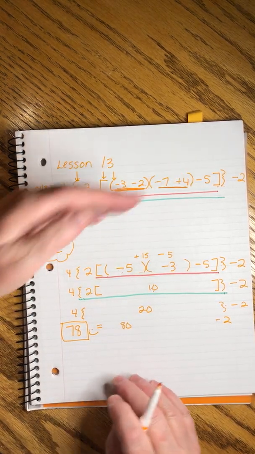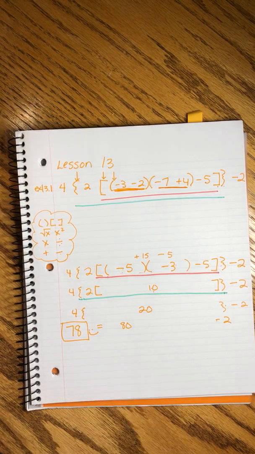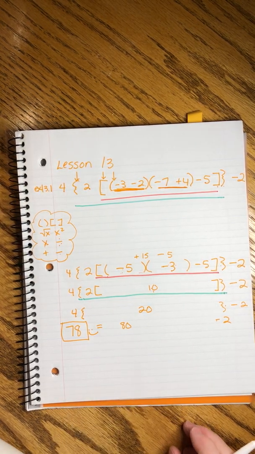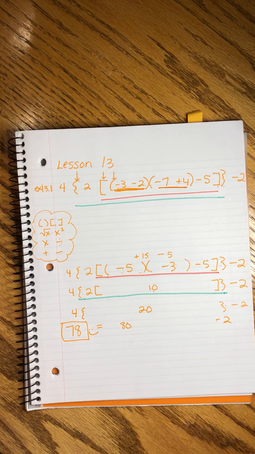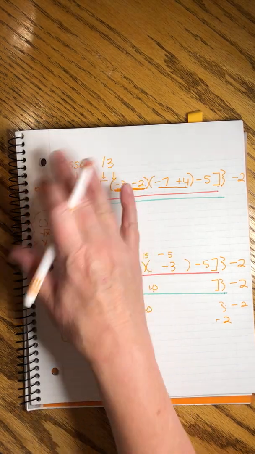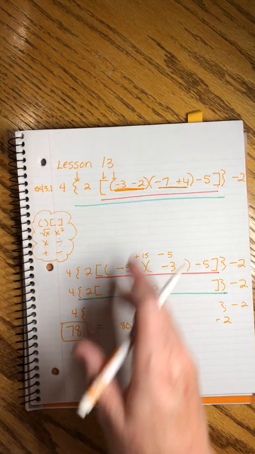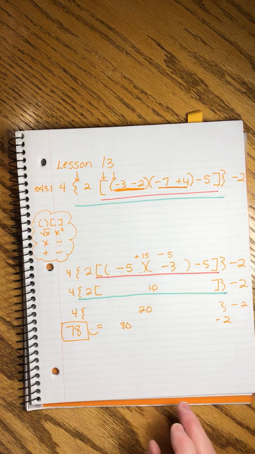Look, you guys, if I wouldn't have done this, I used half a page for that problem. It's okay. I got it right. Don't force yourself to try to squeeze it into a little space. And please don't just scribble. Make neat columns so that you can keep track of your numbers.